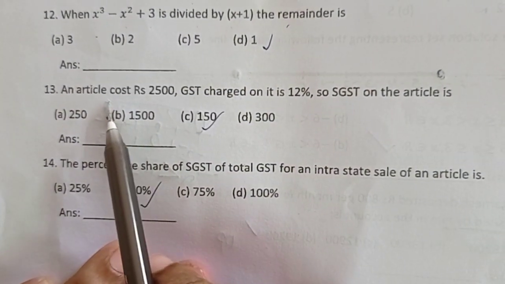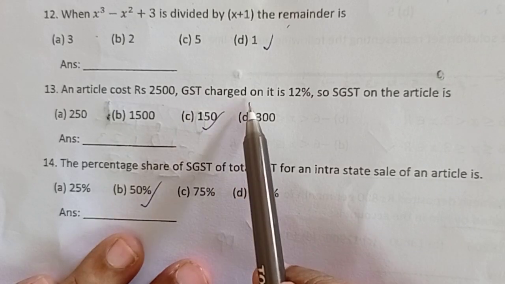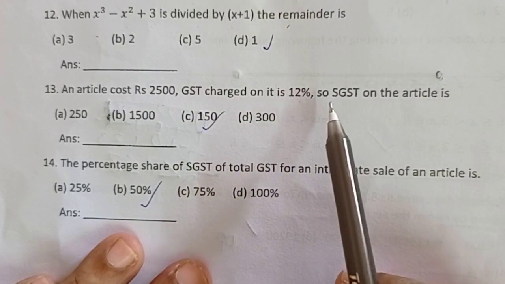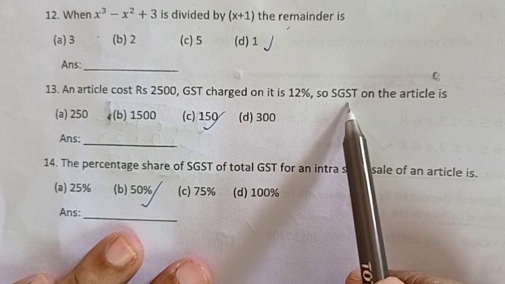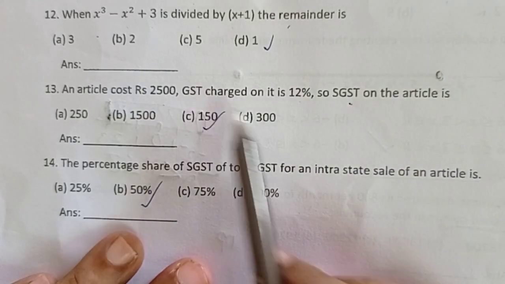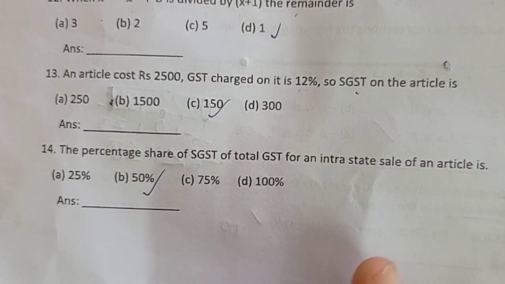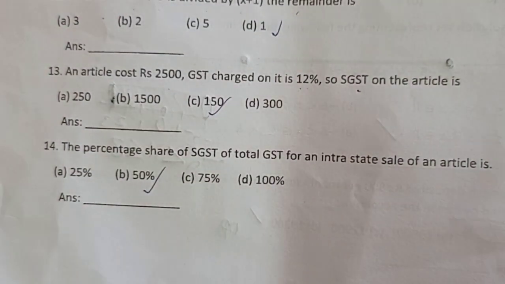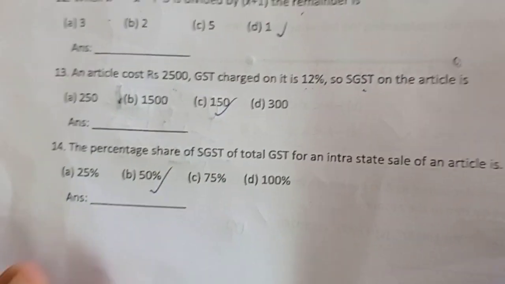Then 13th question, an article costs rupees 2,500. GST charged on it is 12%. SGST: you know that SGST means 6%. Isn't it? SGST and CGST divide the rate. Therefore, 6% of 2,500.